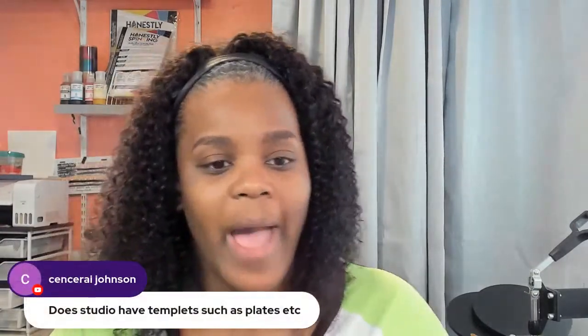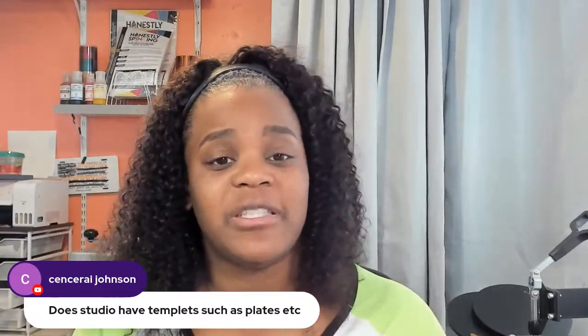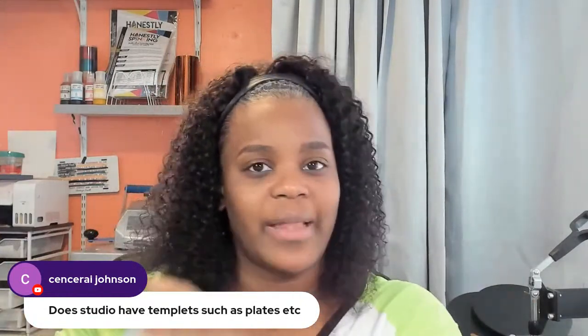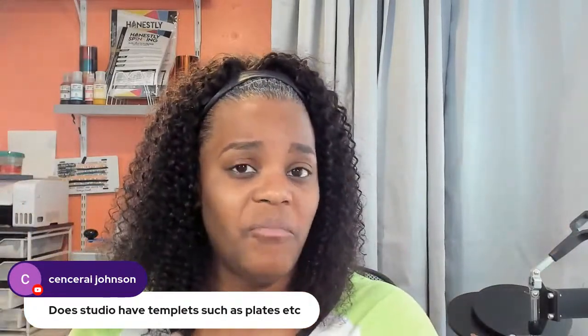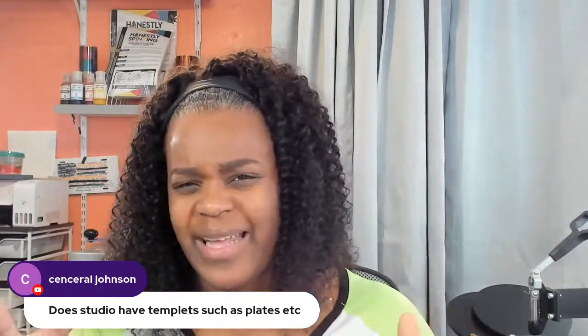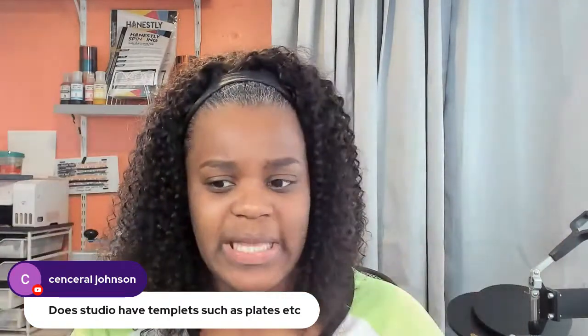Does Silhouette Studio have templates such as plates? No. It's not like Cricut Design Space where Cricut themselves put out all of these different templates. You can probably go and search their design store for people who have made them. But when you say plates, what do you mean? Like for sublimation, just to have the circle to know where to put things?